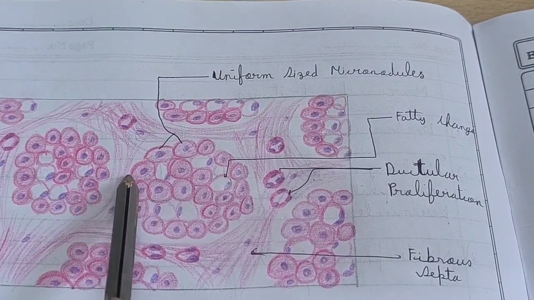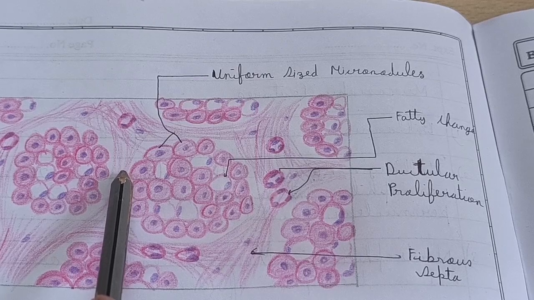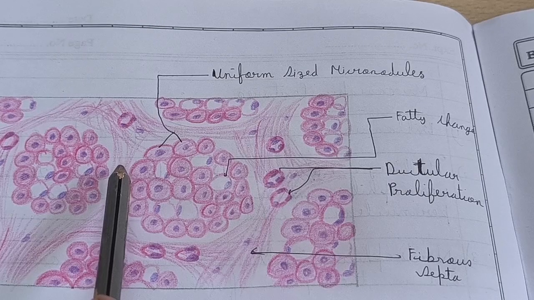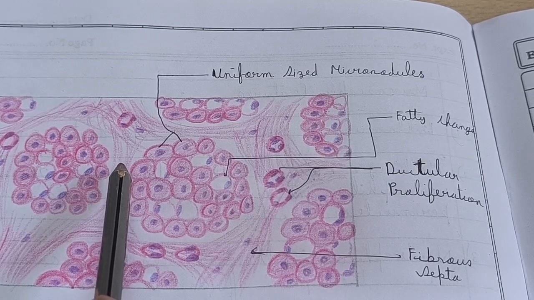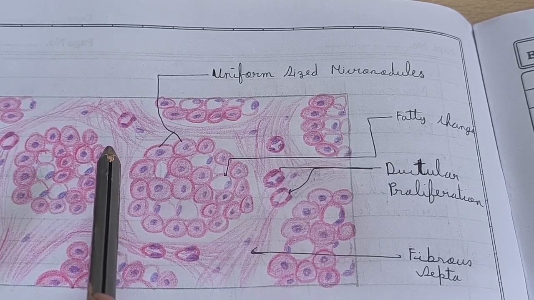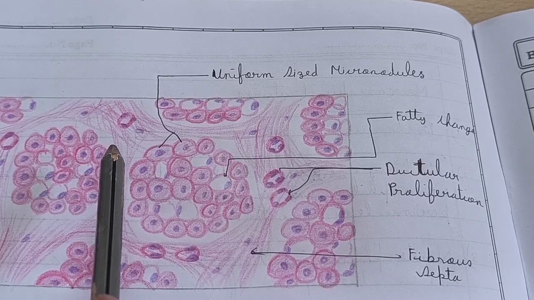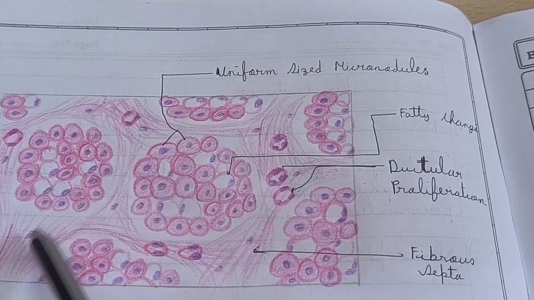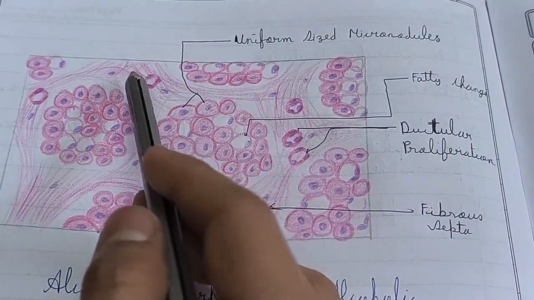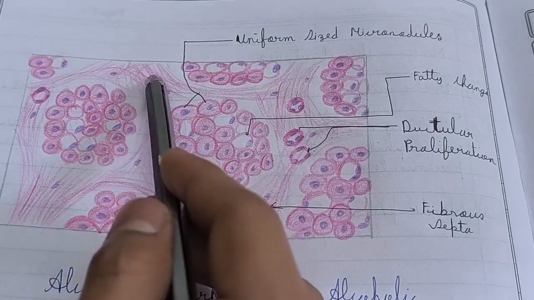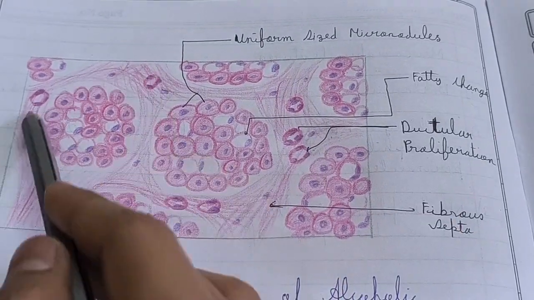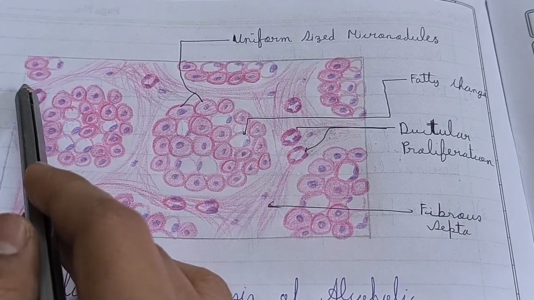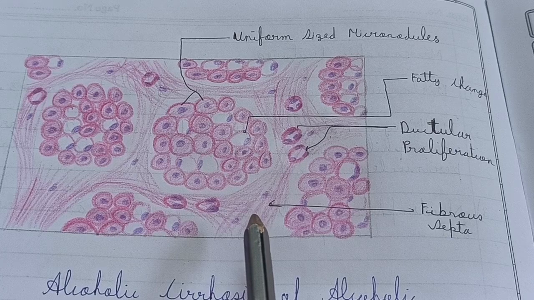This fibrous septa is formed due to myofibroblast proliferation, and this myofibroblast is formed when the stellate cells are mutated and converted into myofibroblasts. The myofibroblasts lead to excess collagen fiber deposition, therefore the fibrous septa is found between the nodules. In this third stage, no central vein and no portal tract is found.